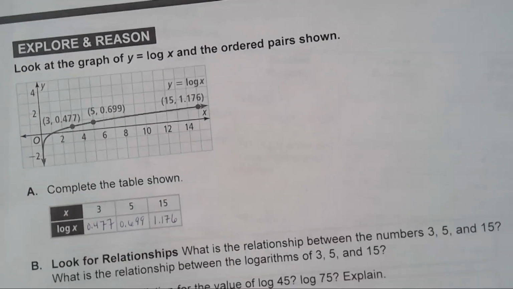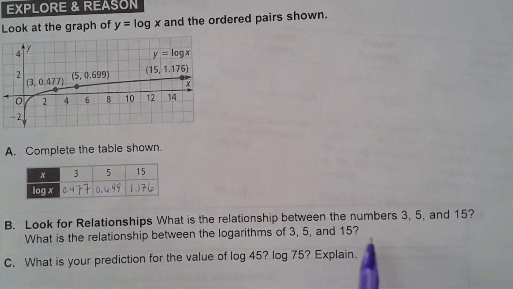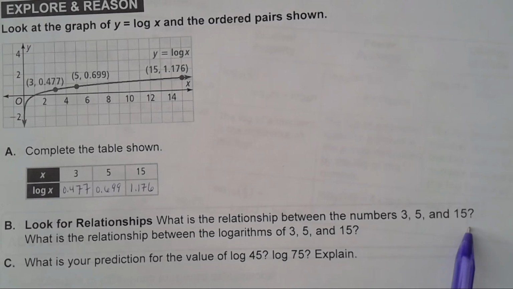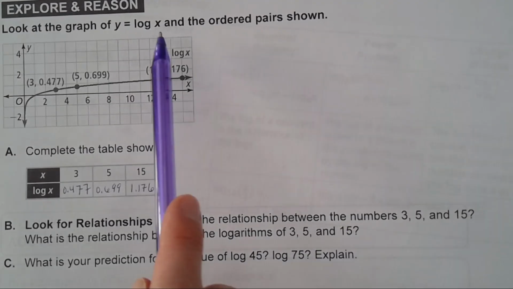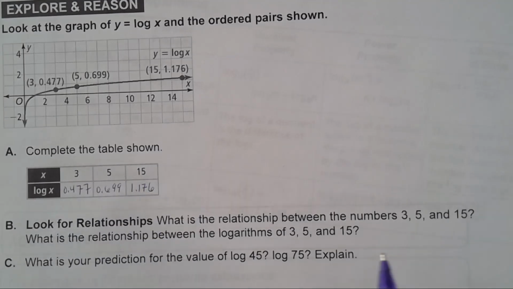Now, what I would like you to do is, what is the relationship between the numbers 3, 5, and 15? And then how does that relate to the relationship of the logarithms of 3, 5, and 15? Remember, this is the log of x. So log of 3, log of 5, log of 15. Then if you could predict, what would you predict using that to find the log of 45 or the log of 75? Go ahead, pause the video.